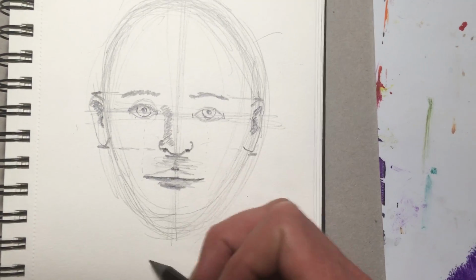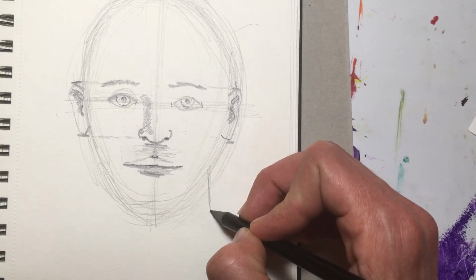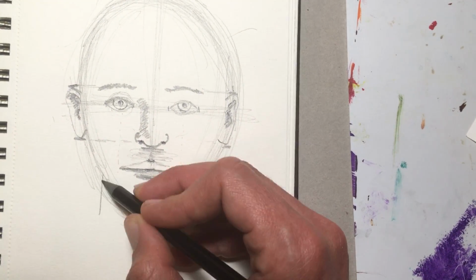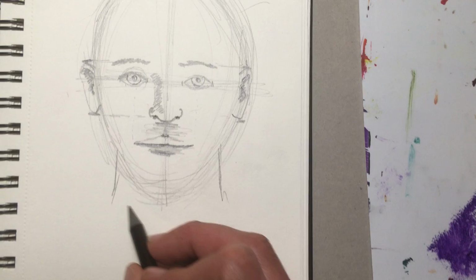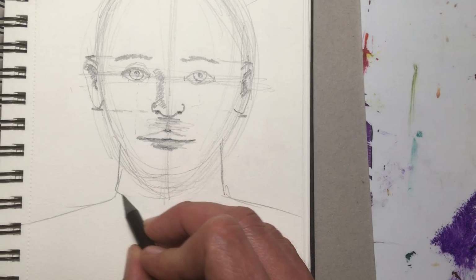Okay, a lot of people draw the neck very small. And what you want to do is you want to make it a little bit wider, a little bit further out, like that. And that'll just kind of curve off towards the shoulders, okay?